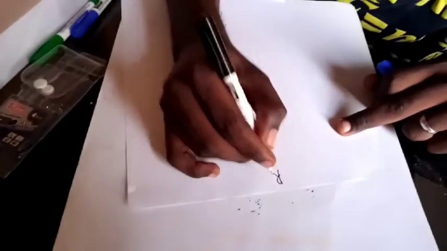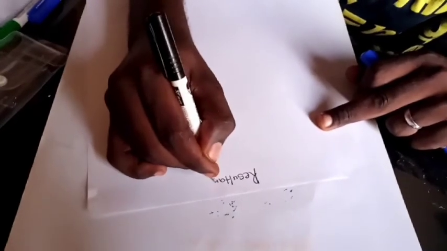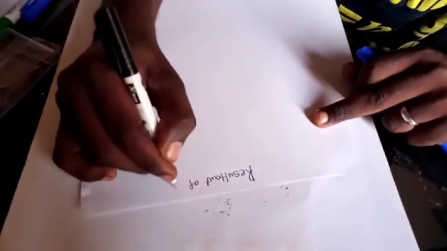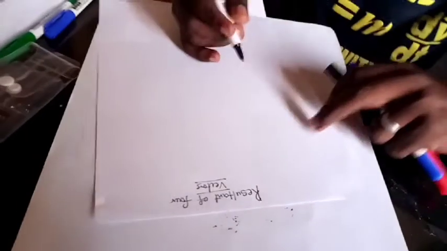So, resultant of 4 vectors. Let's take the theoretical statement down.